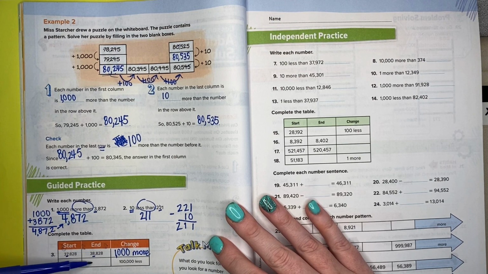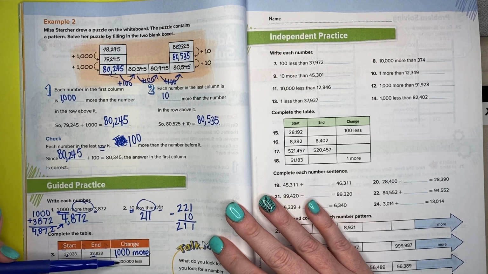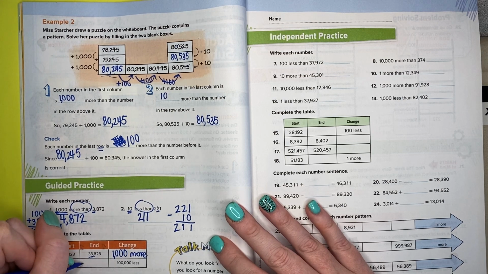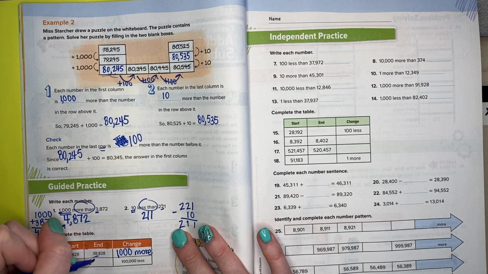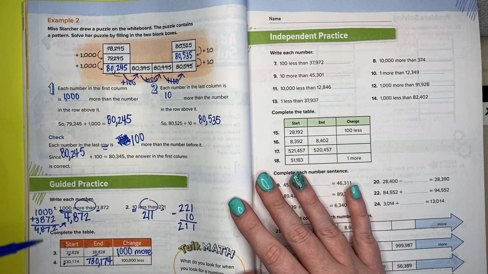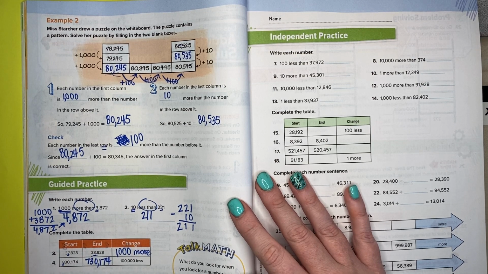In this one, I have to figure out what my end number is if I have 830,174 and 100,000 less. So I'm going to look in the 100,000s place. I'm going to take it one less. So I'm going to have 730,174. So if I could just kind of check that, I could say 830,000. The change is the 100,000s down 100,000 less. It all makes sense, okay?